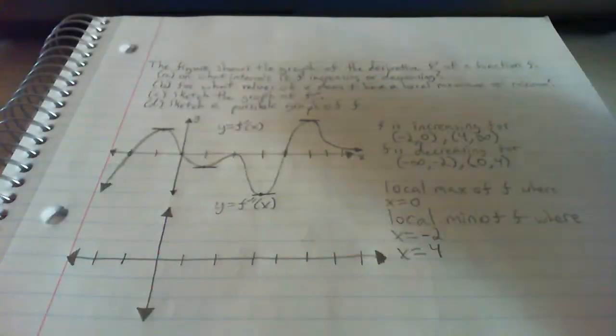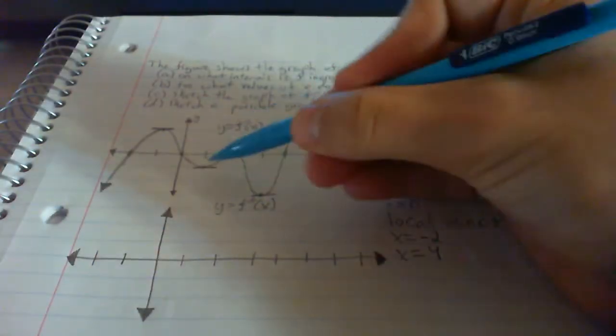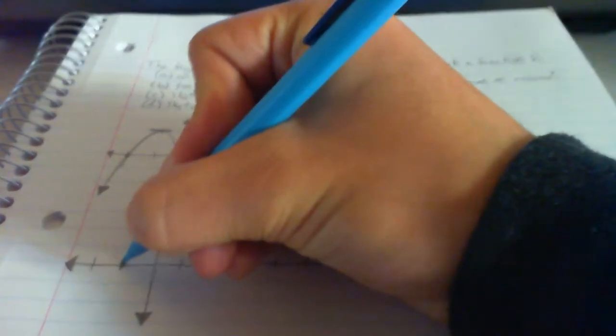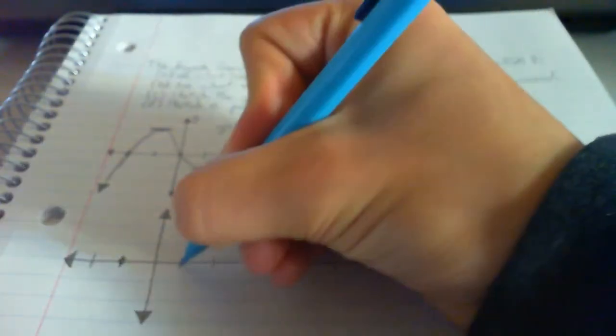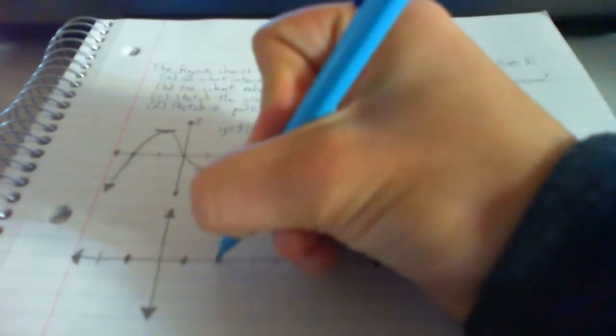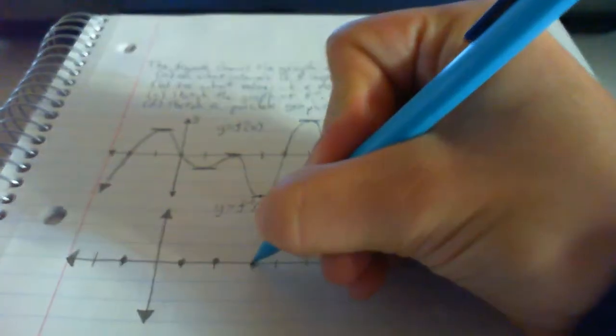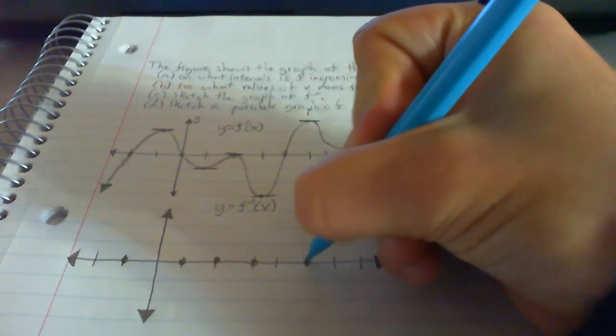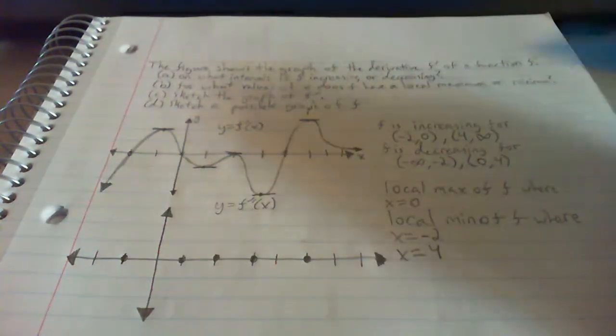Maxes and mins of f prime do not reflect the maxes and mins of the graph of f, but they do show us where f double prime of x is going to equal 0. So it's going to be 0 at negative 1. There's going to be a 0 slope at 1, 2, 3, and 5.